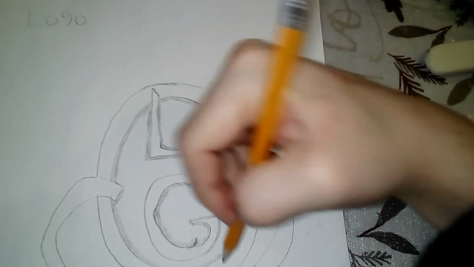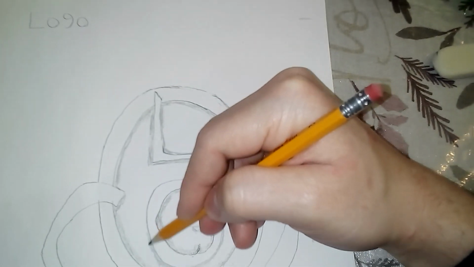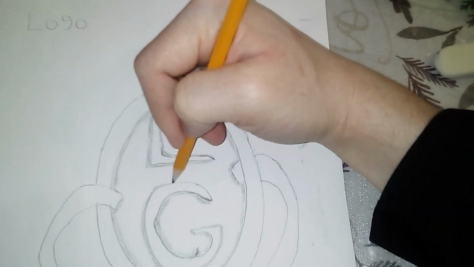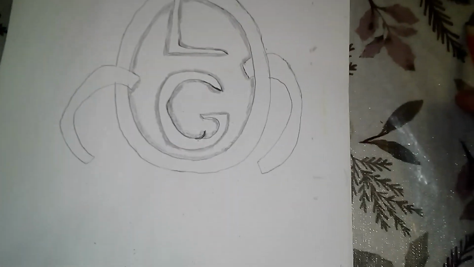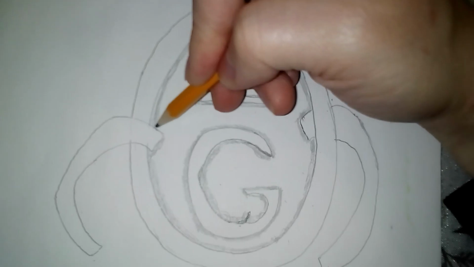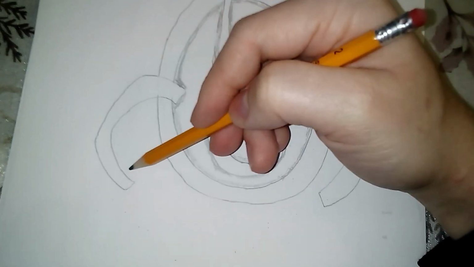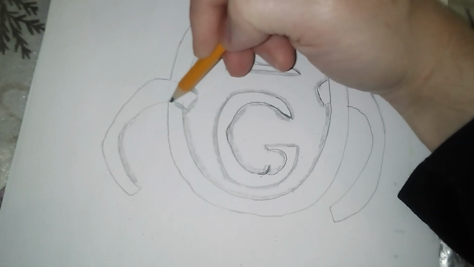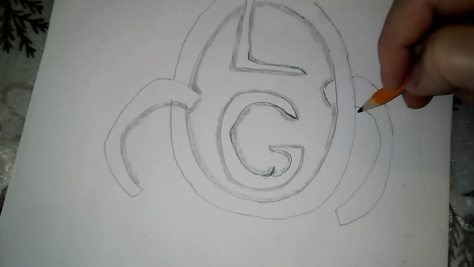Now, this is all pencil right here. You can go in and do inking, you can do coloring. This right here gives me the interesting pattern design that I'm after. Go ahead and put that around there. Now, you can also do this, which isn't going to be a bad idea. It will help keep it cohesive with one another.